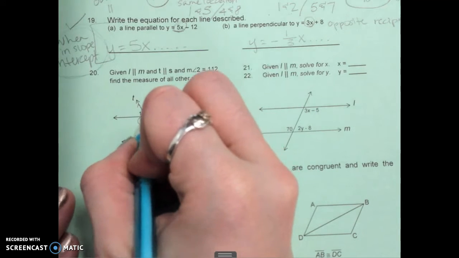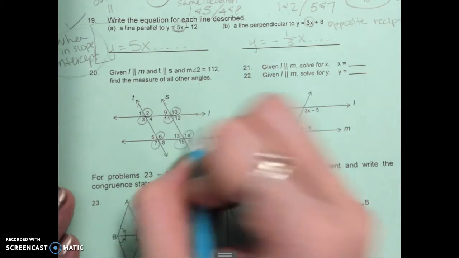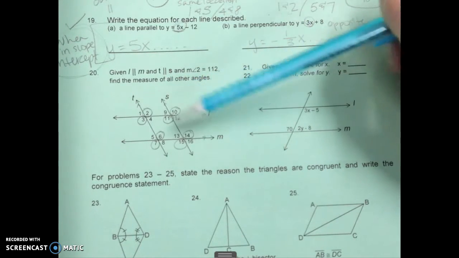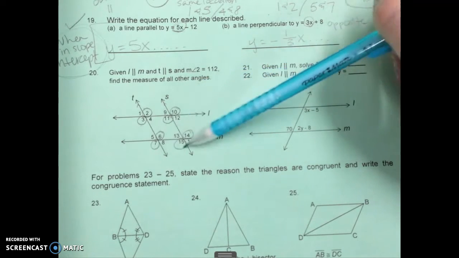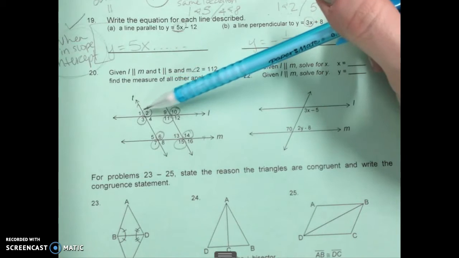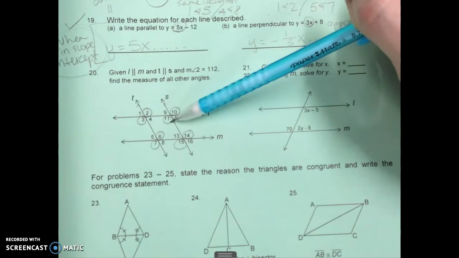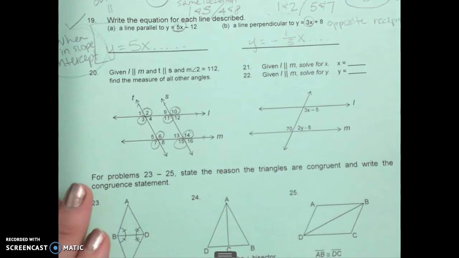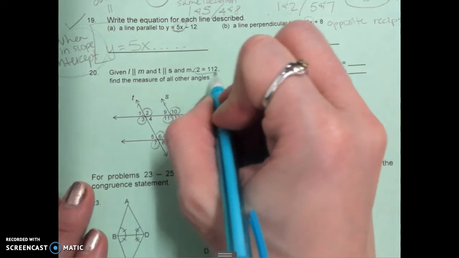So essentially all the angles that I'm circling are congruent to each other somehow. If you look at corresponding angles, these are vertical angles, so they're congruent, and then that corresponds with this. These are alternate interior angles. There's so many different ways to look at it if you needed to prove it, which you don't. So all the ones that I circled are 112.